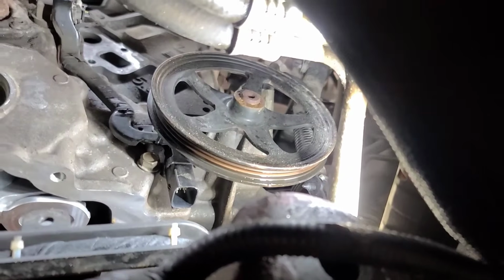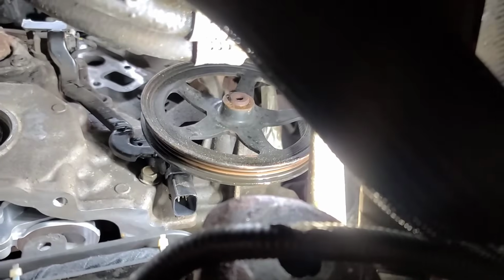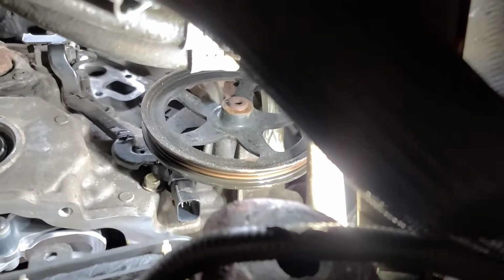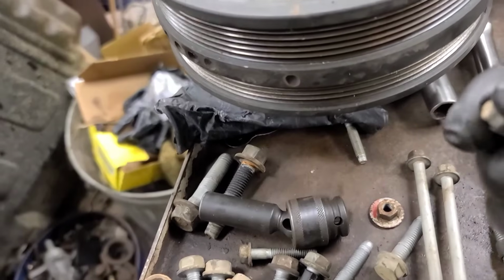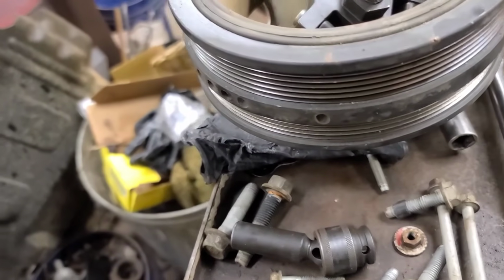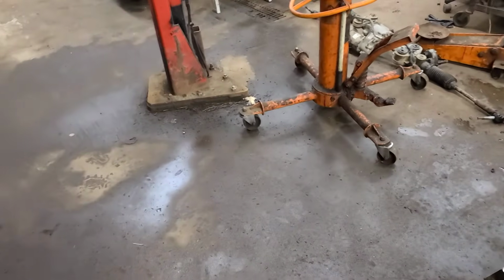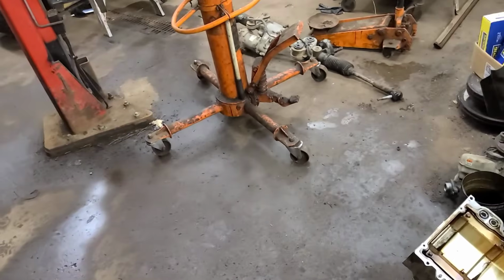Install the vacuum pump with a new gasket. Clean the gasket surface off. Make sure the little spacers are in each one of the bolts. These little nylon or rubber spacers that guide the bolts in. And we're ready to put the oil pan up now.